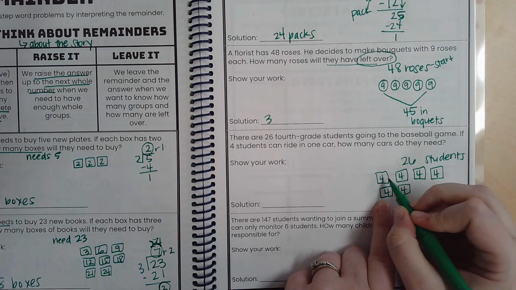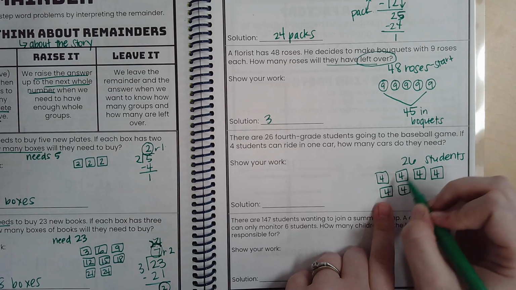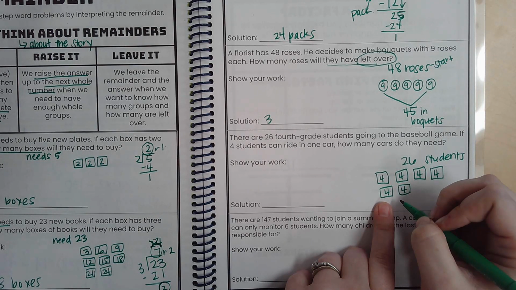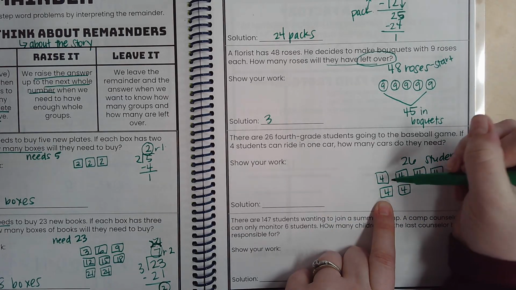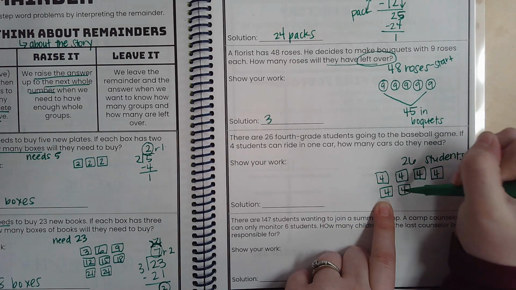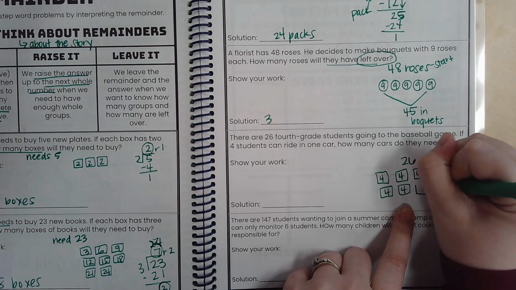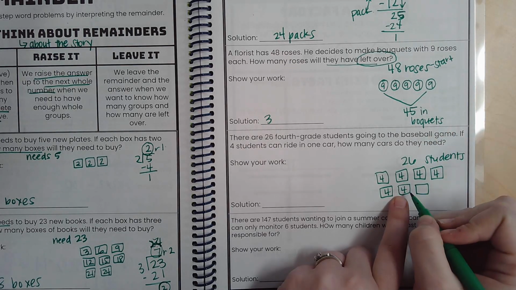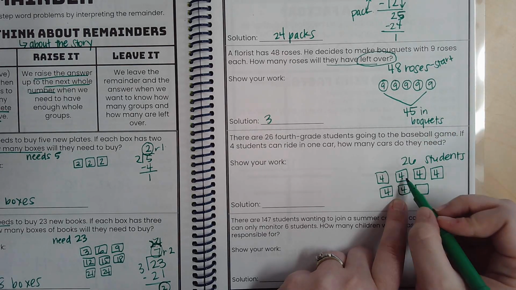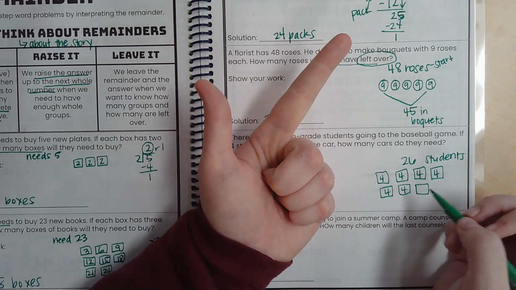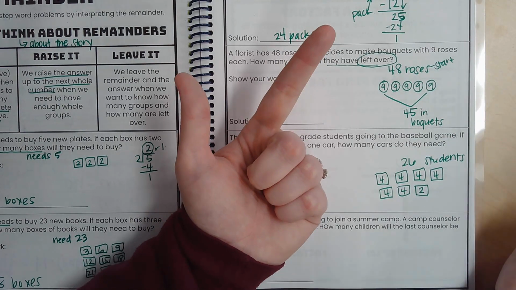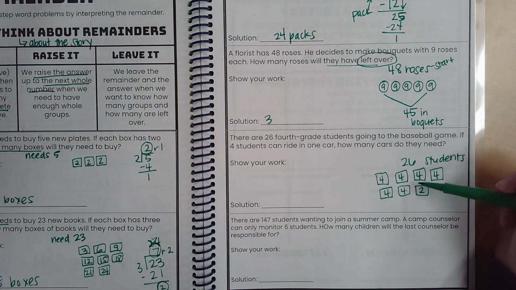4 more. So I'm just splitting those students. I'm passing them out. I want you to envision the cars and the teacher saying, okay, you're going in car number 1, you're going in car 2. Maybe they would count them off. So 4, 8, 12, 16, 20, 24. Now in this last car, 25, 26. So there's only going to be 2. So we'll have 1, 2, 3, 4, 5, 6 full cars with 2 in the next car.